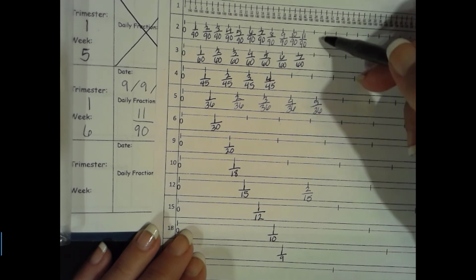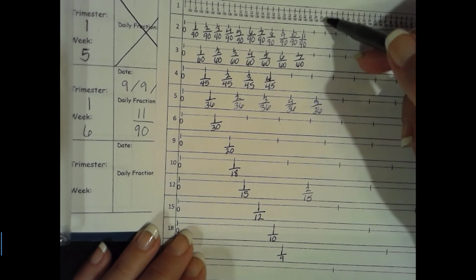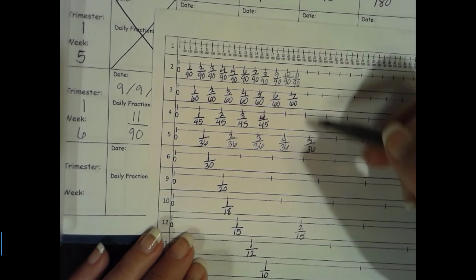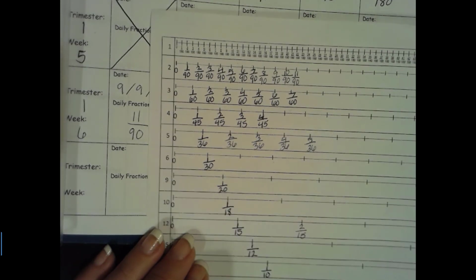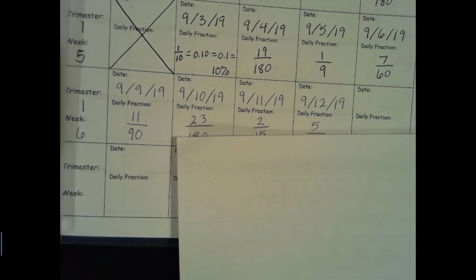We have only 25/180 as an equivalent fraction. Nothing else lines up. Alright, let's go ahead and put our number line away, erase your worksheet, and thank you for joining me.